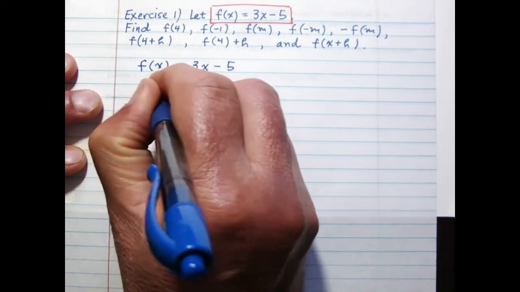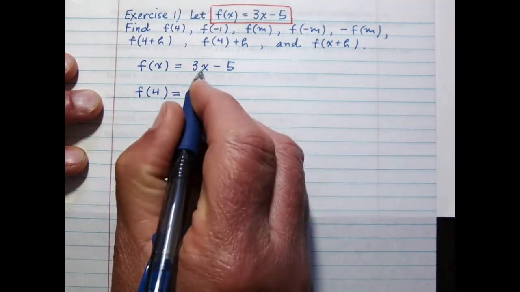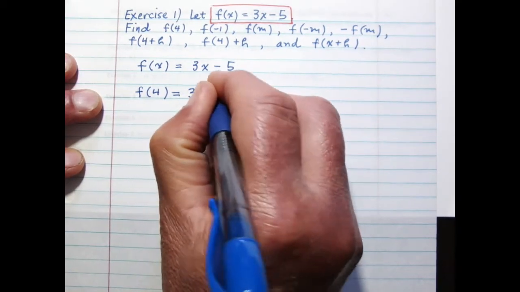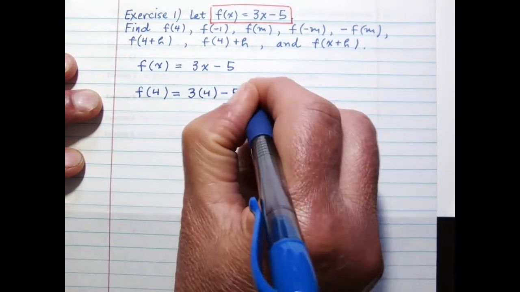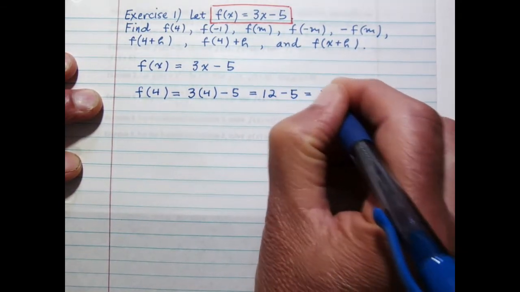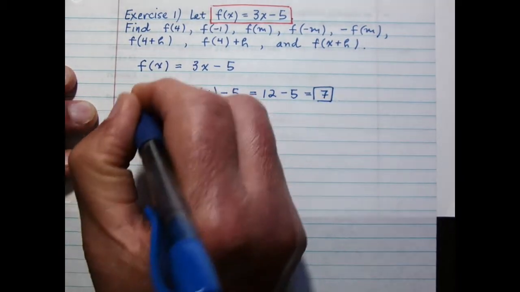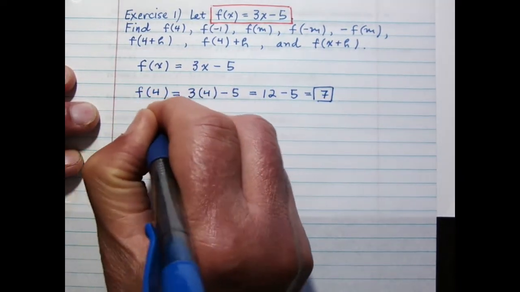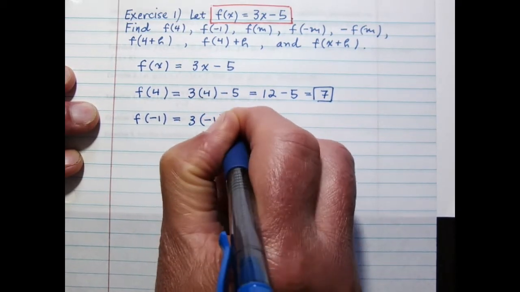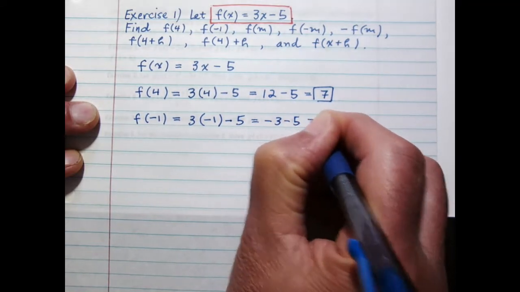So f of 4 means replace x with 4 in this formula. So we take 3 times 4 minus 5. That's 12 minus 5, or 7. So f of 4 is equal to 7. f of negative 1 is equal to 3 times negative 1 minus 5. That's negative 3 minus 5, or negative 8.